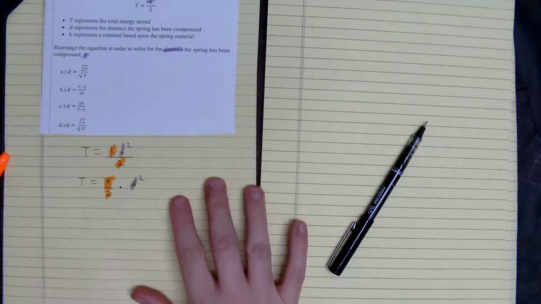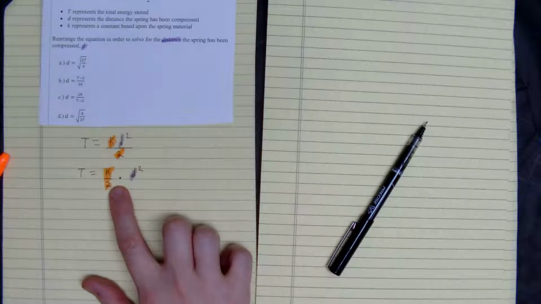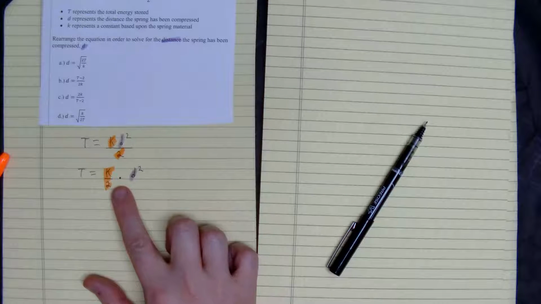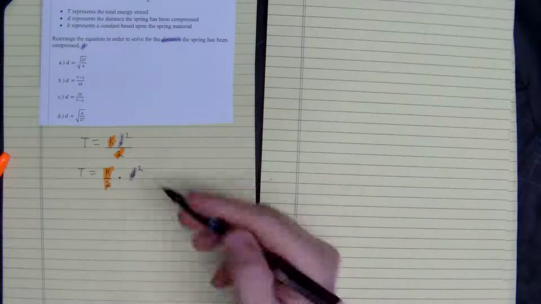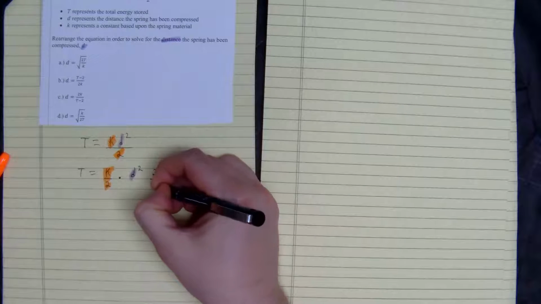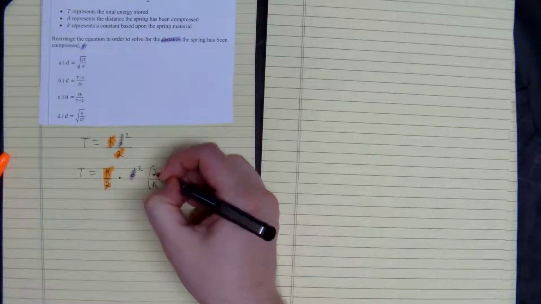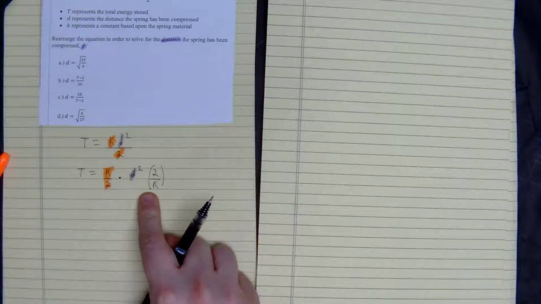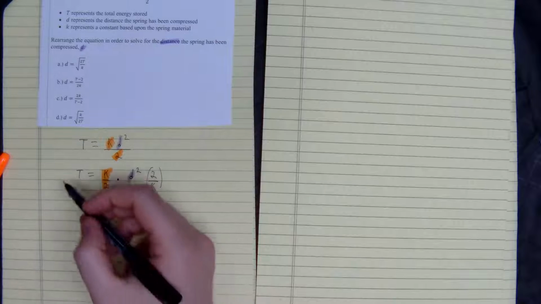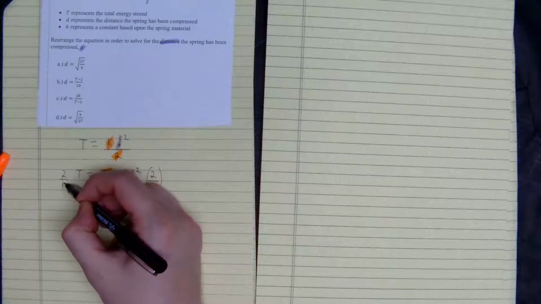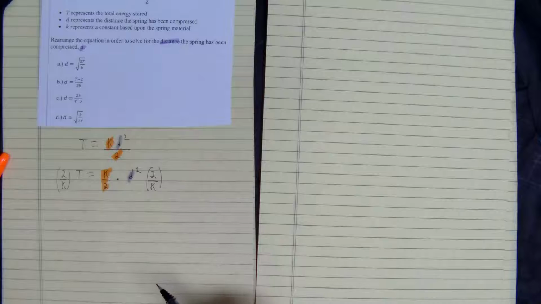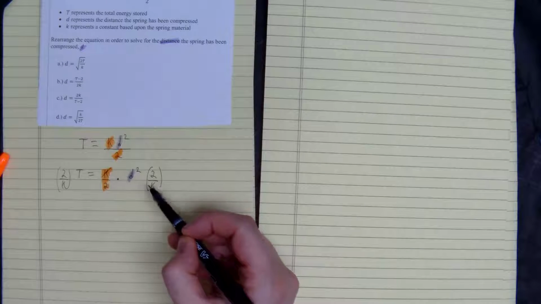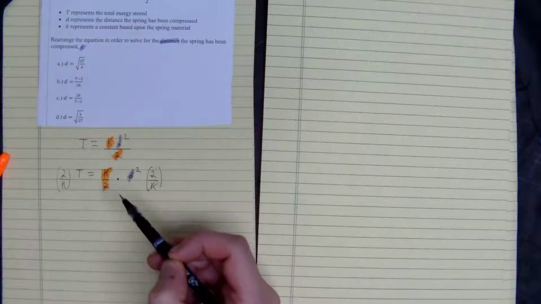So the inverse to multiplication is division, but as we can see, we have a fraction. So a way we can do this in one step would be just to take the reciprocal. So the reciprocal of K over 2 would be 2 over K. Since I multiplied this side by 2 over K, I have to multiply the right by 2 over K. Right away I can see the K cancels with the K and the 2 cancels with the 2.